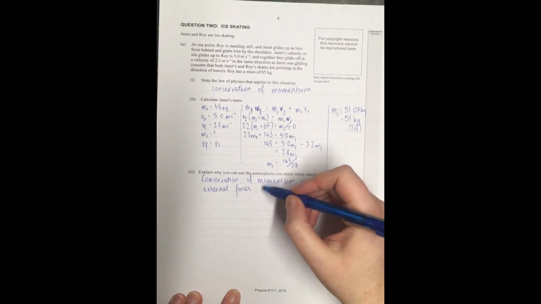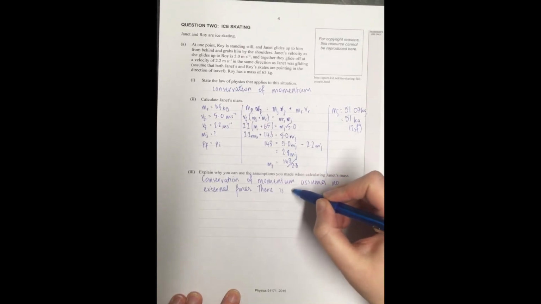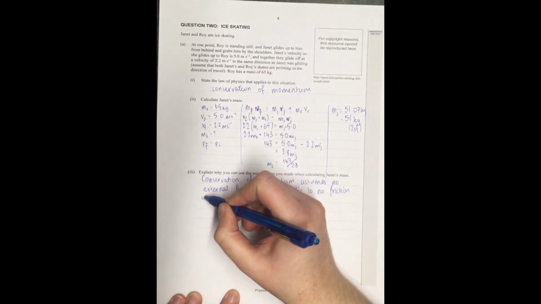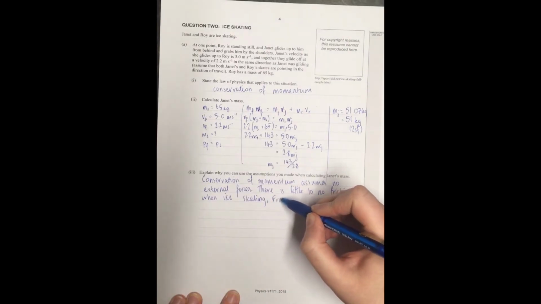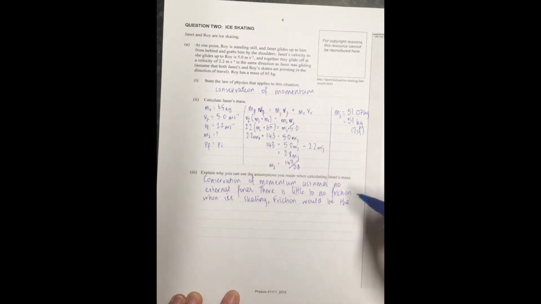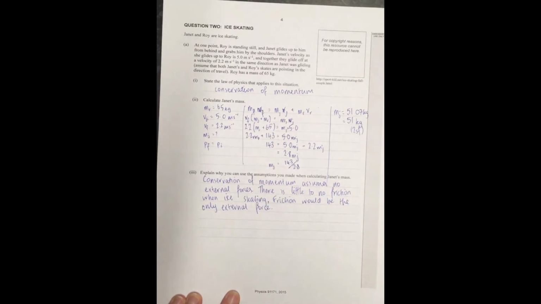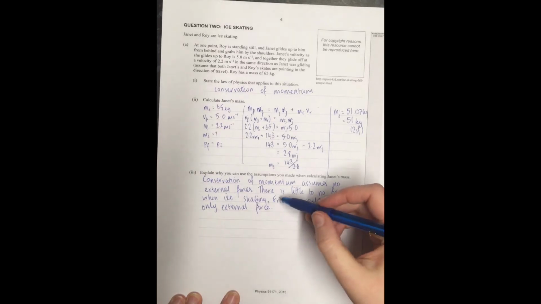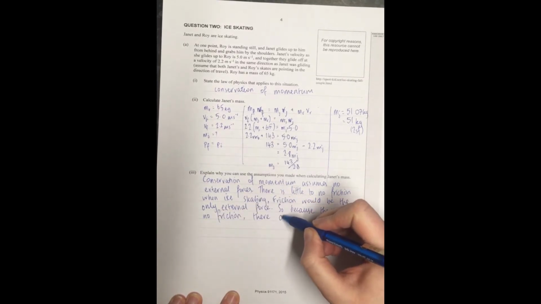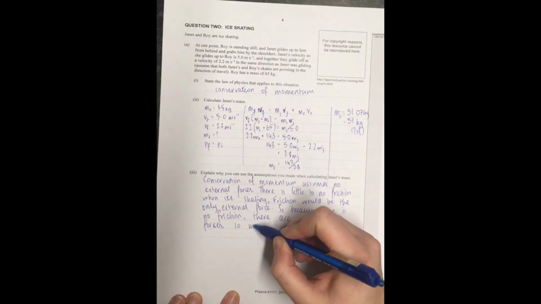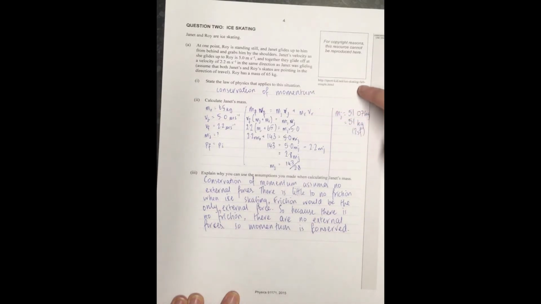There is little to no friction when ice skating, and friction would be the only external force. So because there's no friction, there are no external forces, so momentum is conserved. These two here are merits, and this one is our achieved.